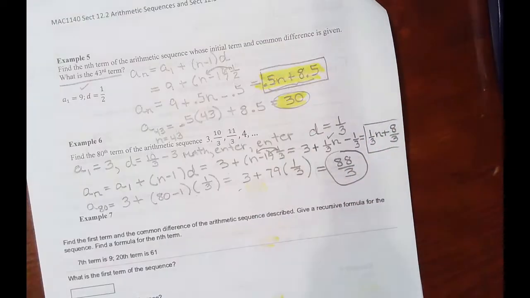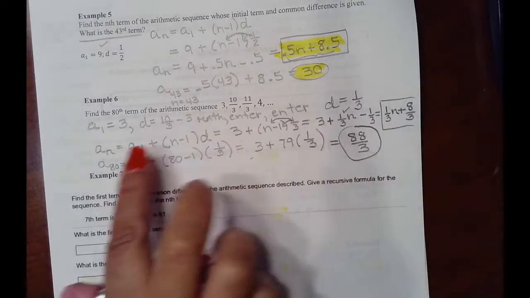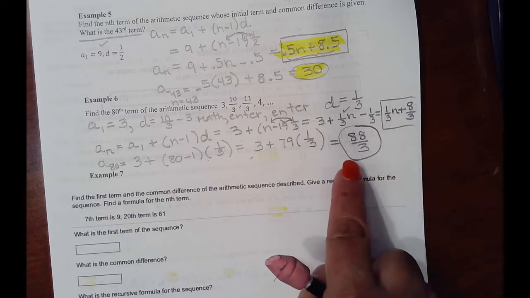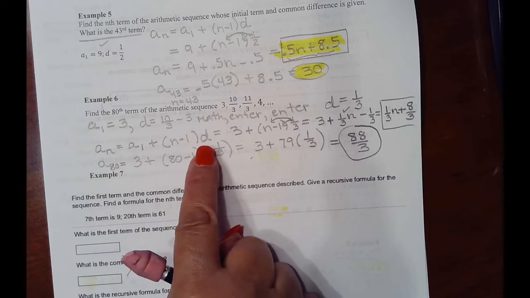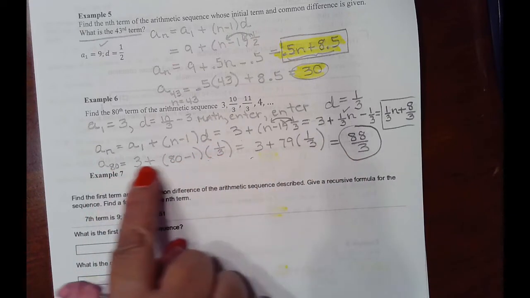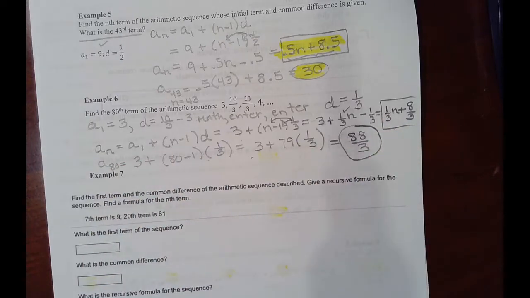So there's several problems like that where you're coming up with a generic rule for the nth term, and then you can plug in whatever value. So if I wanted to get that 88 over 3, like I said, I can directly plug into this, which I did, and I got the answer. I plugged in right here, or I could have plugged in the 80 right here and gotten that same answer.